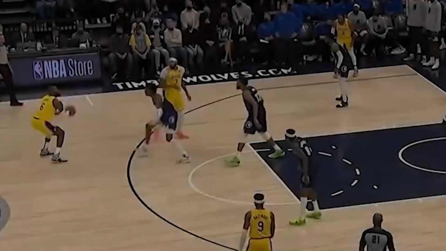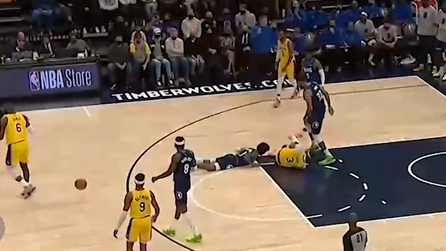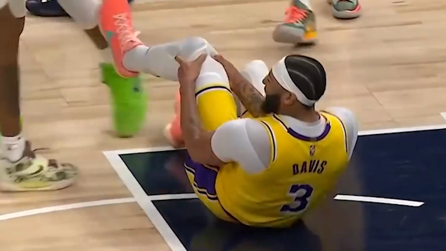Now we're going to look at Anthony Davis. Next, we're looking at Anthony Davis's MCL sprain. So this happened in game, and what happened was the player fell back and fell onto Anthony Davis's knee. And as you can see, as he fell onto his knee, he pushed his knee inwards, hence leading to the MCL getting sprained.